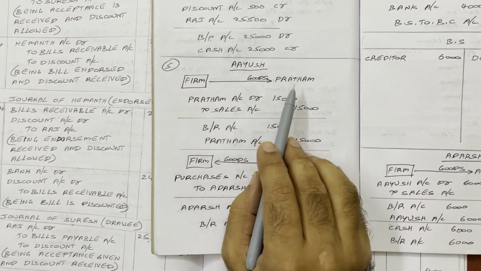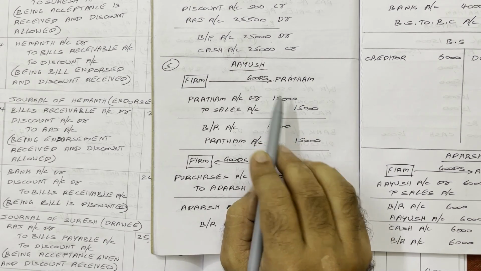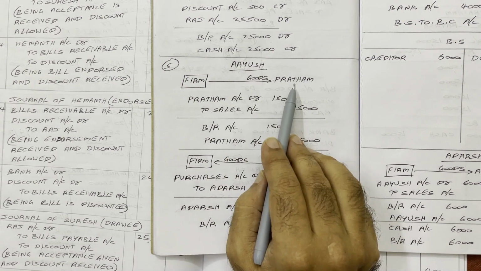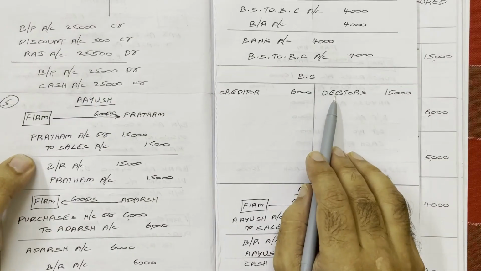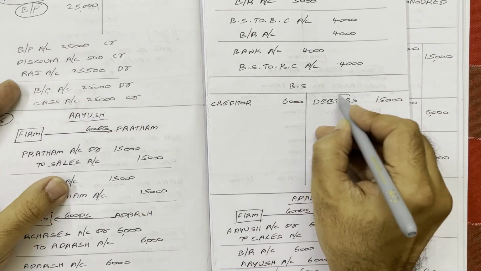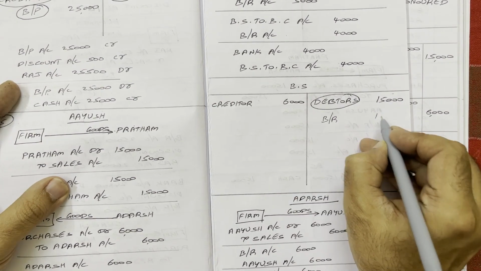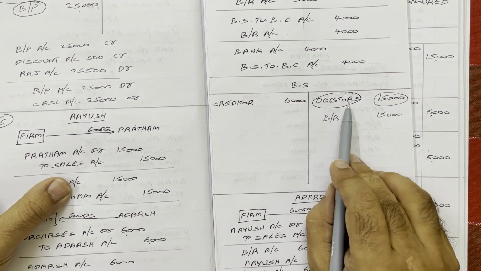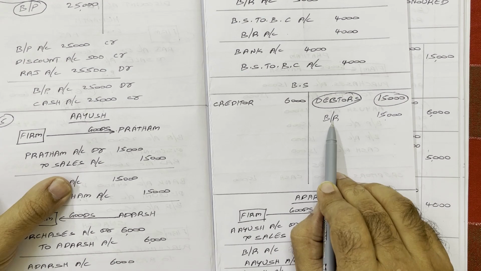Next what happened? Ayush needs a written proof from Pratham. Therefore, for this 15,000 rupees, Ayush prepared 3 bills. He presented them to Pratham and Pratham accepted these 3 bills. Therefore, what happened here? Debtor asset is converted into another asset, that is bills receivable. 3 bills, no? 3 bills total is 15,000 rupees. Debtor asset we have to cancel, a new asset bills receivable we have to create.